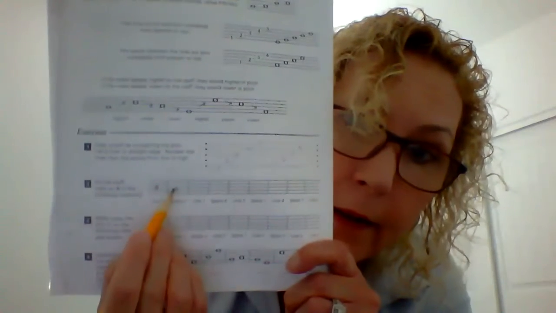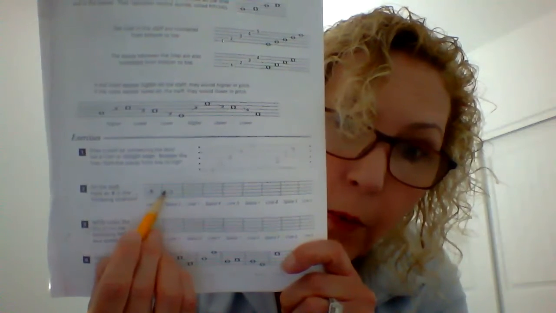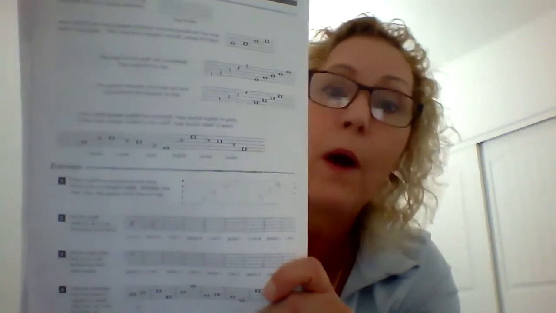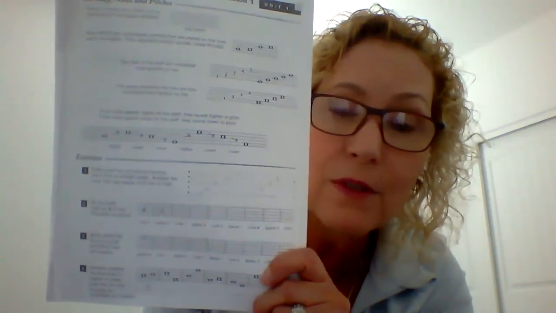If I'm on space 2, I want my X to be right in between that space. That would be correct. An incorrect answer would look something like this. You've put it in the space, but you've overlapped. Not okay. You want to make sure that you're not overlapping those lines and spaces.